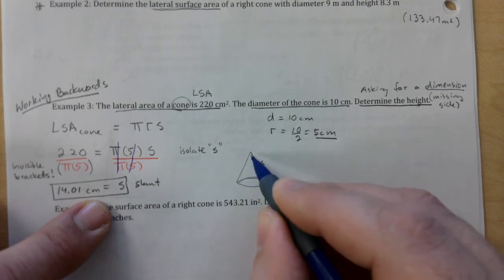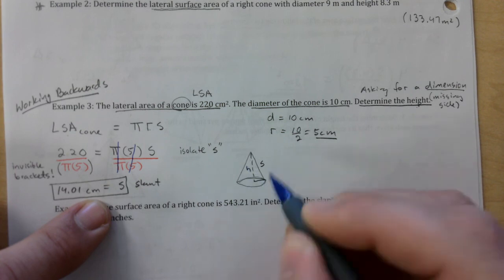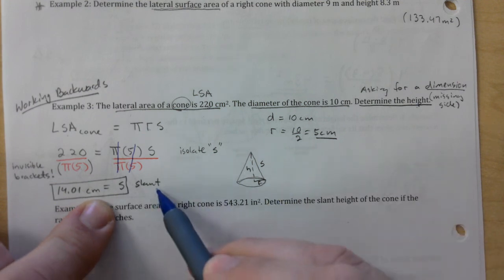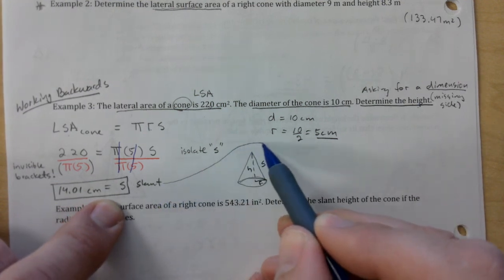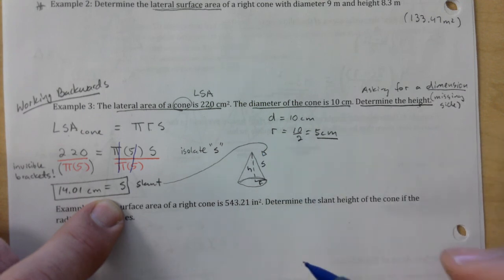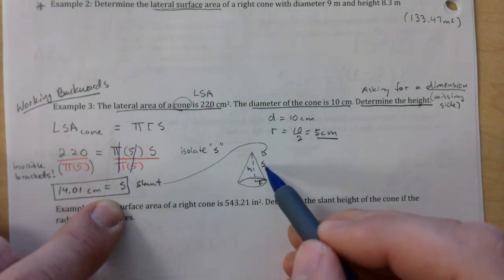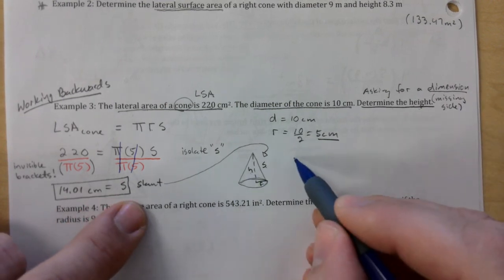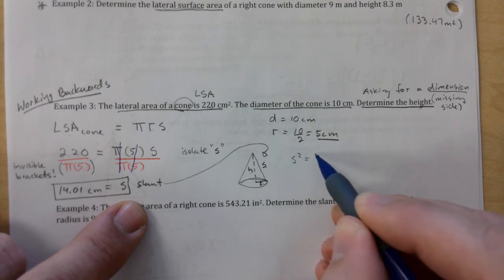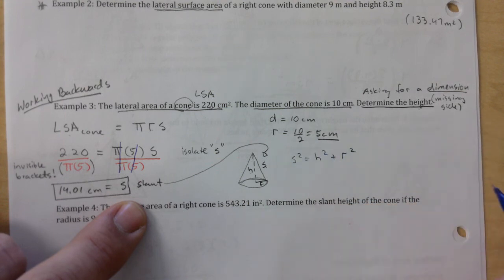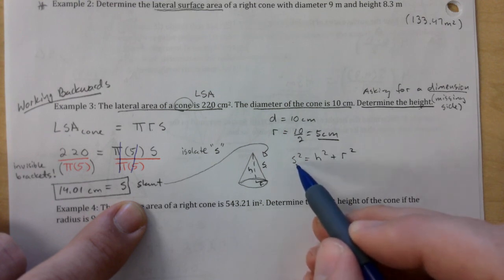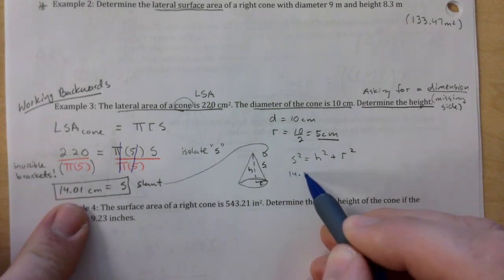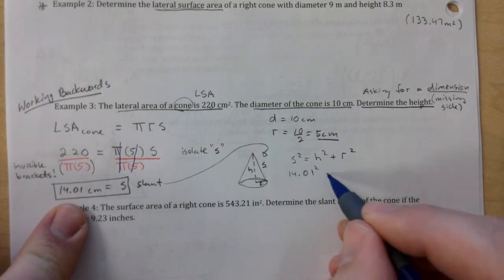So this is slant, this is height, and this is radius. Okay? So you now just found what that was right there. They asked you for that, you found that, right? So we're asked for the height. We know that slant squared is going to be h squared plus radius squared. We know that slant here is 14.01. And we square that.